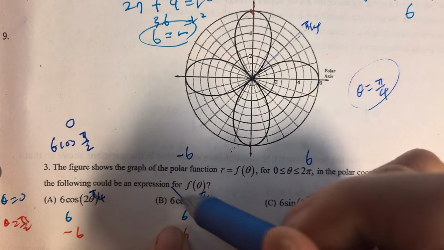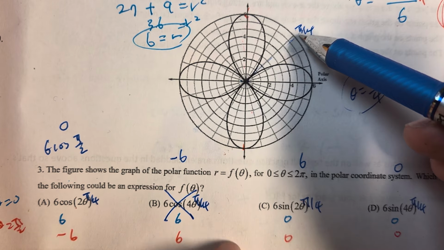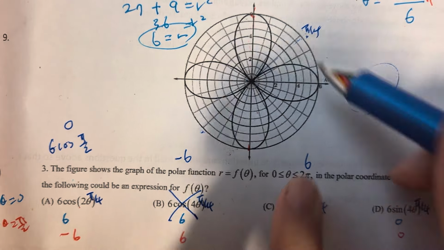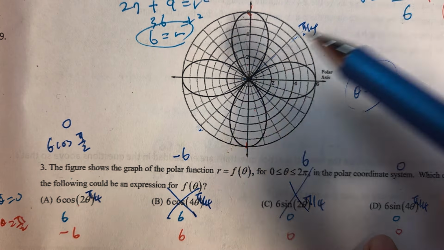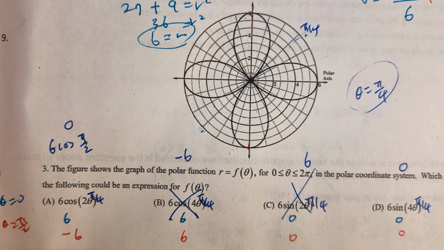At pi over 4, our value is -6. I don't have a point there, so adios. At pi over 4, our value is 6. I don't have a point here. Adios. At pi over 4, our value is 0. So you're left with A and D now. I think that does help. What other point should I try? I think you're supposed to try more points than that.